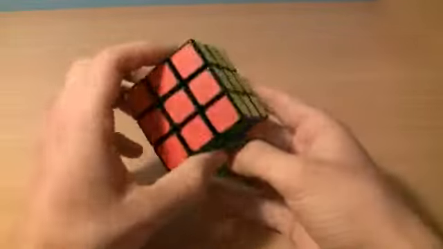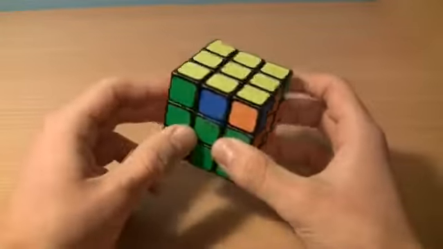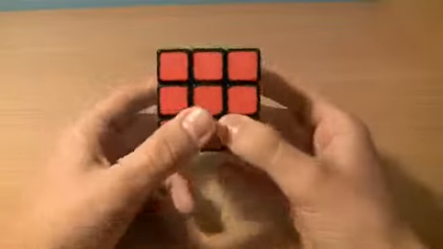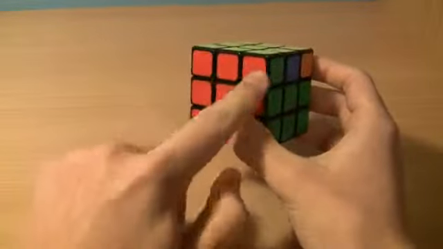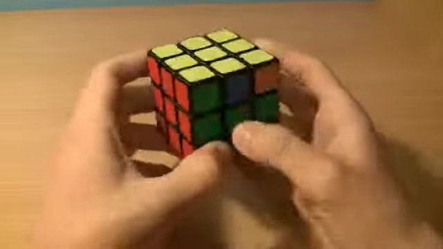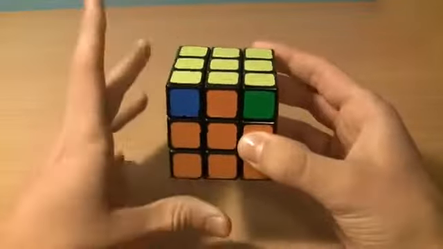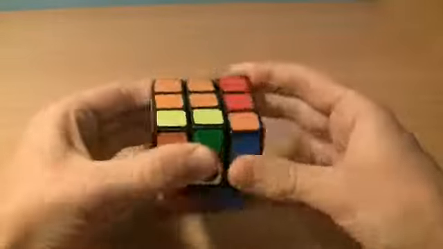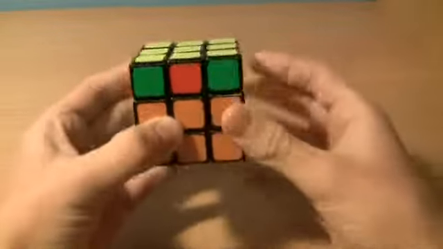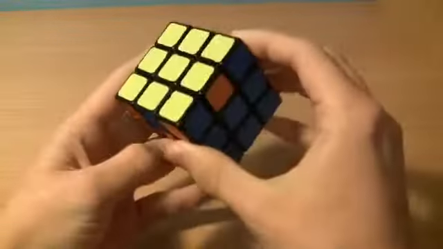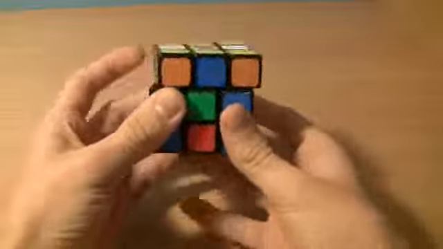So here we have a PLL. Now what you would do in the two-look PLL is look for headlights, which are just 2 matching colors on the corners. So I have these 2 red here. So you find the headlights, put them in the back, and then you would apply a corner cycle, which looks like this. Then you would do the edges. So I look at the case, and I do this one.